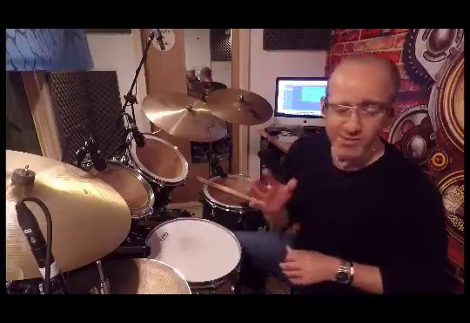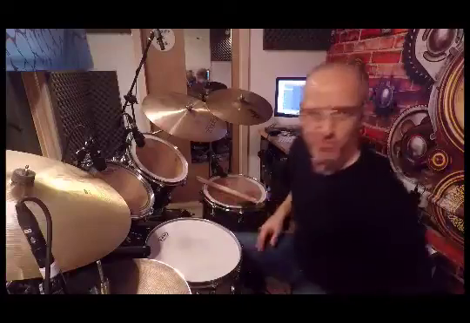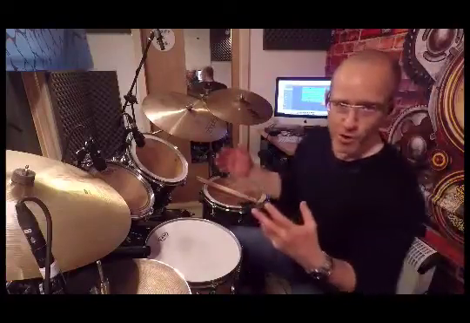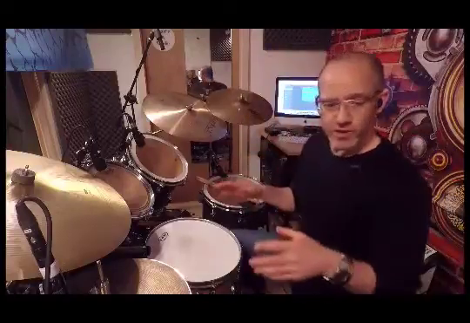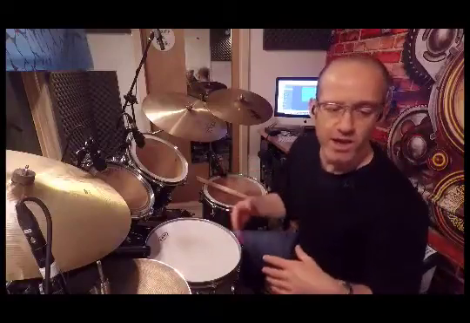And again, this takes time. Many players complain when they're experimenting with this technique for the first time that they feel like they're about to fall over, lose balance, or fall off the drum stool. Yeah, it's almost like balancing on your toes, but you will get more comfortable with this as you go on.